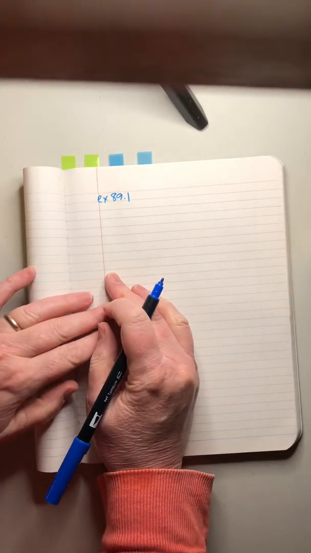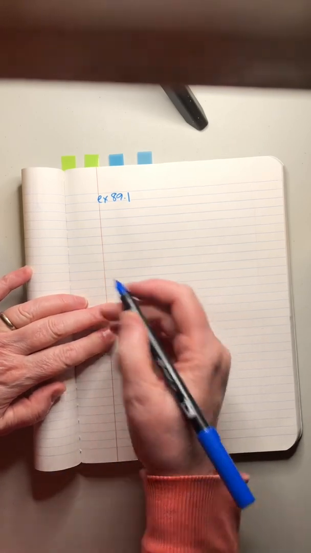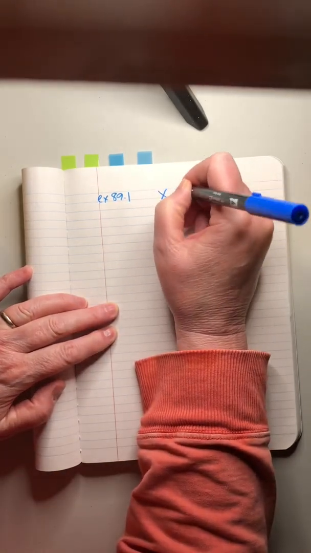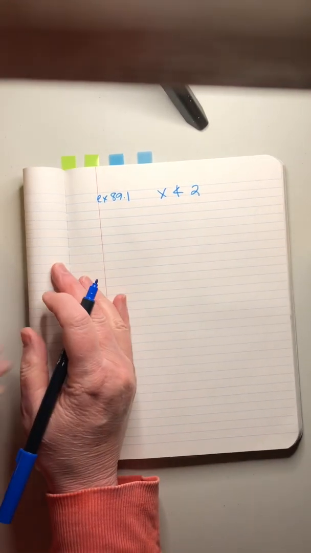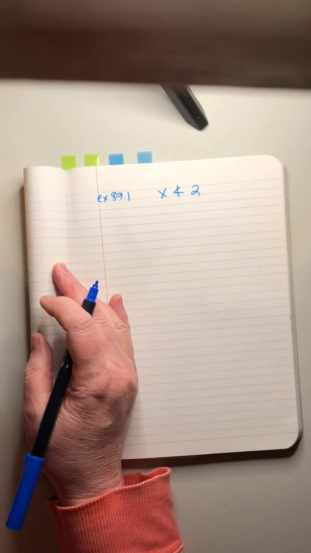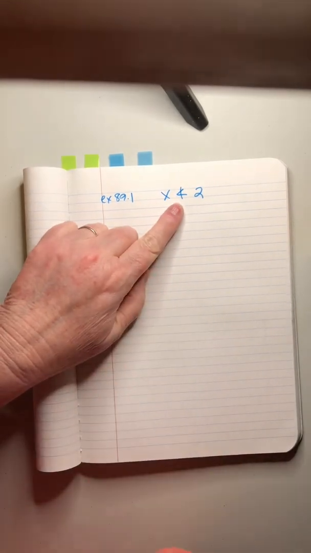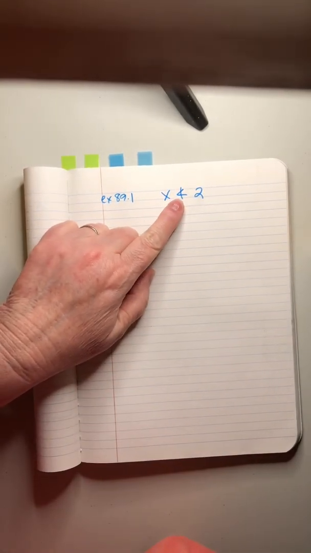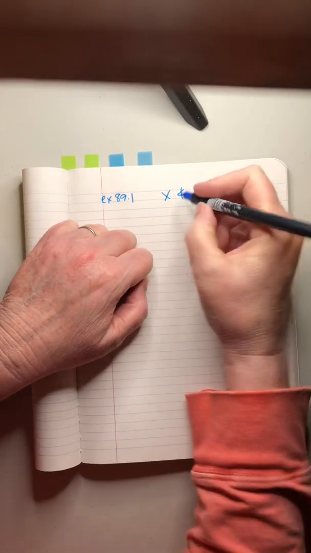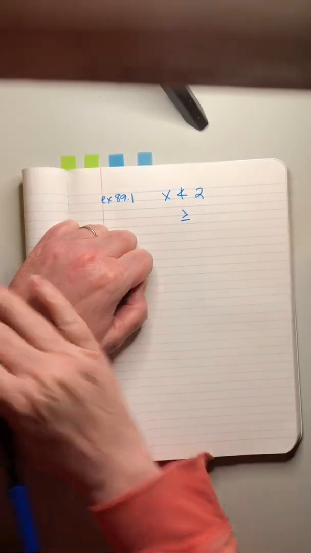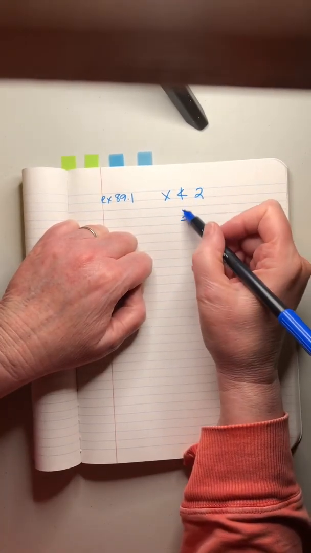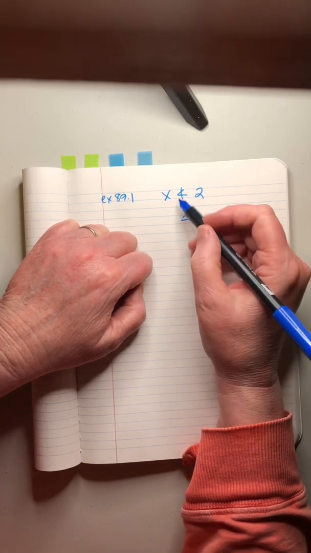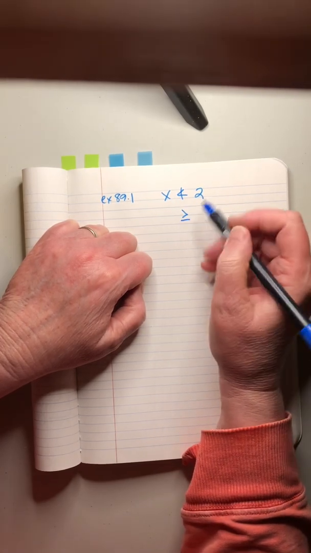Graph on a number line. X is not less than 2. Okay. Now we know there's 3 options, and sometimes it helps to start by saying how many did we cross out? We crossed out 1, right? We crossed out less than. So that means there's 2 that will show up in the positive version, right? Because there's 3 in total. So if we crossed out 1, that means there's 2 positive. If we cross out 2, that means there's 1 positive.